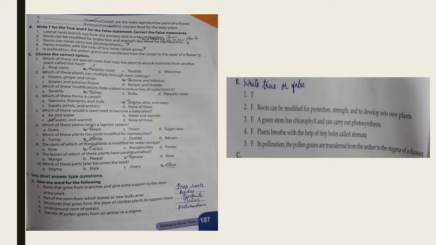The next one, fifth one, is, in pollination, the pollen grains are transferred from the carpel to the sepal of a flower. This statement is wrong, false. The correct statement is, in pollination, the pollen grains are transferred from the anther to the stigma of a flower.